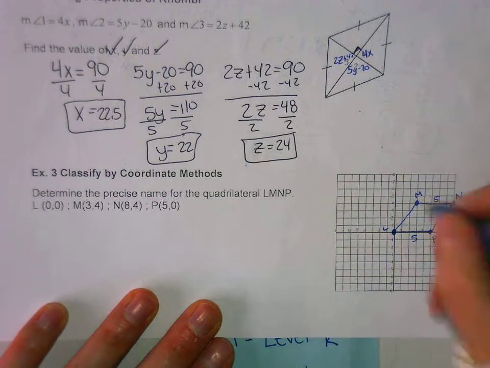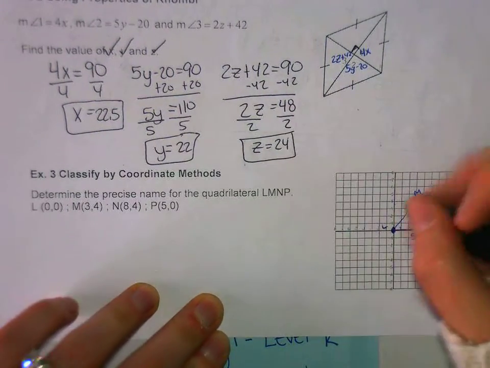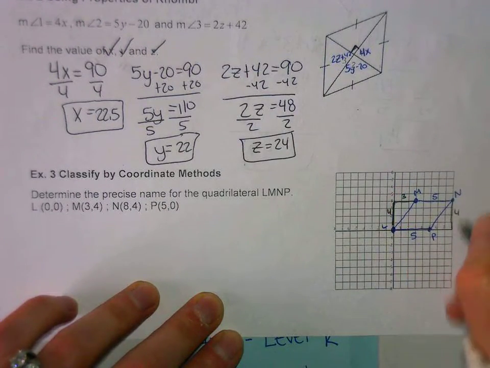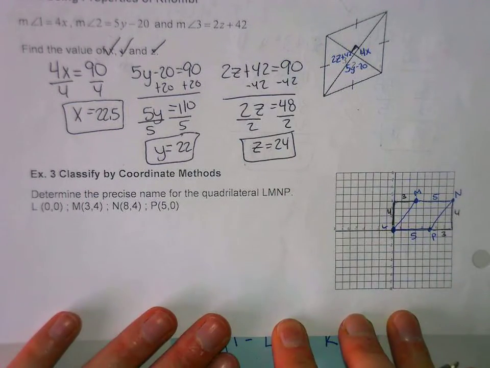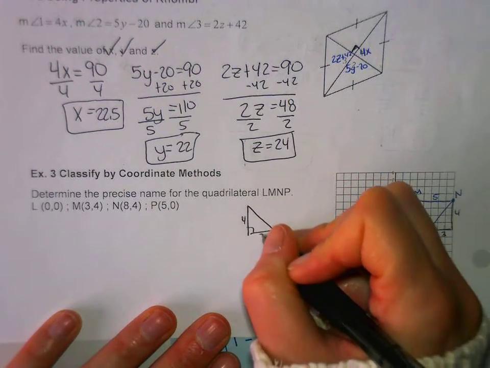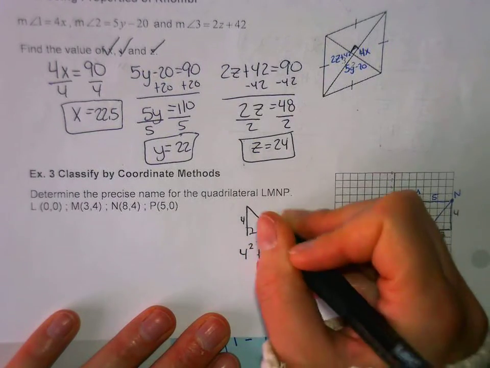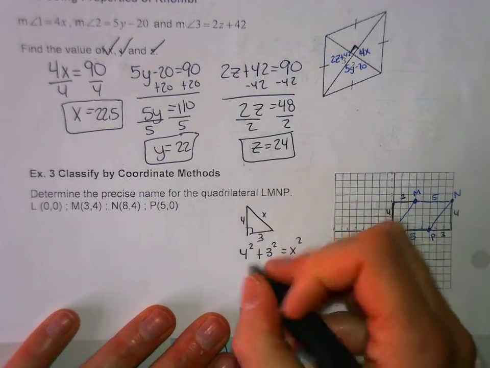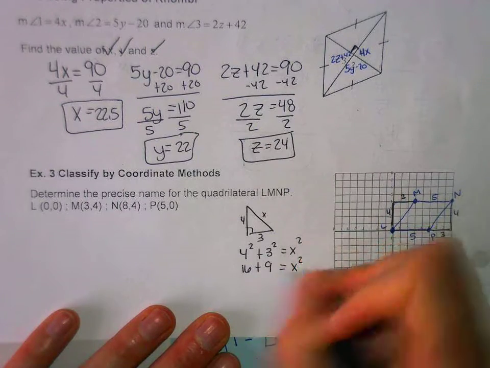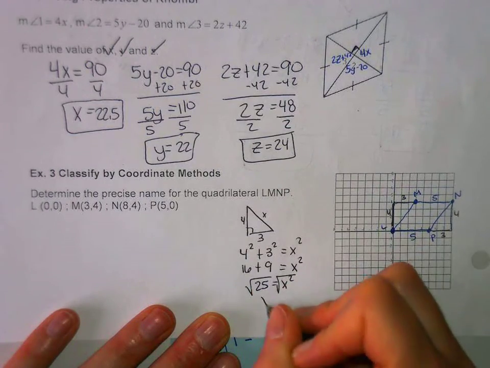To actually get the precise name, though, I'm going to show you a quick demonstration. If I go up, I'm going to change my color. If I go up here, this is a 4, and I go over 3. This is also 4 and 3. We're going to be learning this next trimester. If I take that triangle where I'm going up 4 over 3, if I square both sides, so 4 squared plus 3 squared, it's going to equal this side, I don't know, squared. So 4 squared is 16, 3 squared is 9. 16 plus 9 is 25. So x squared equals 25, and if I square root, x is 5.